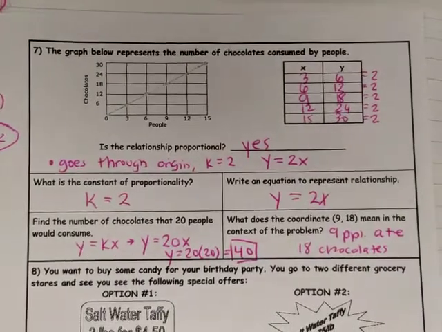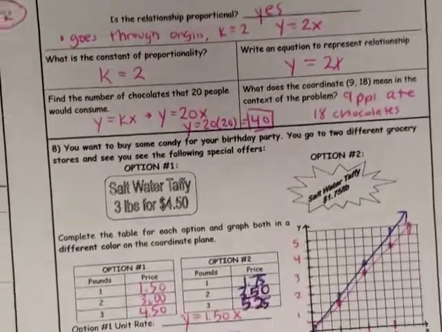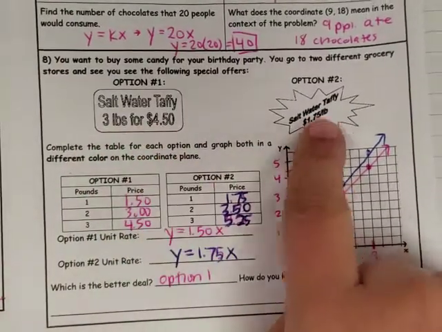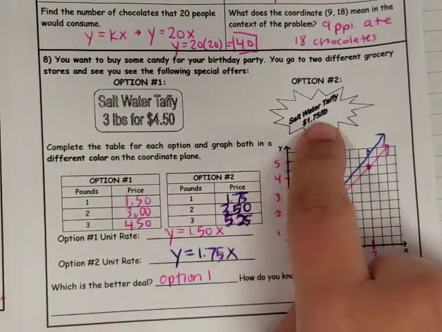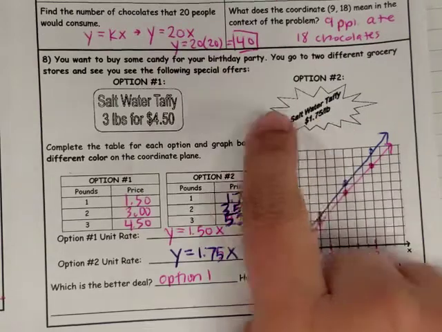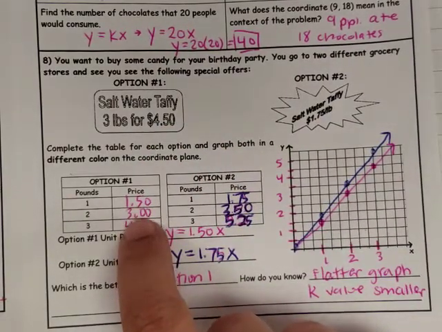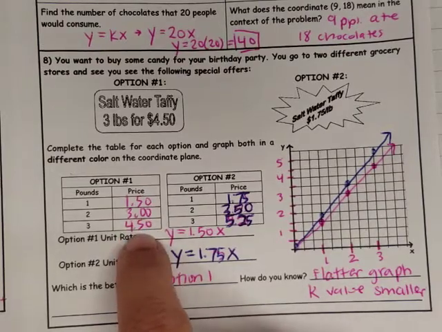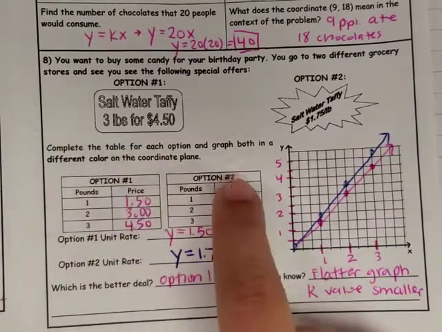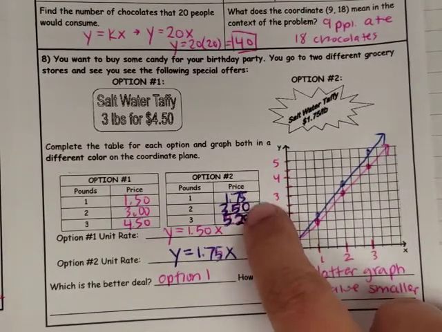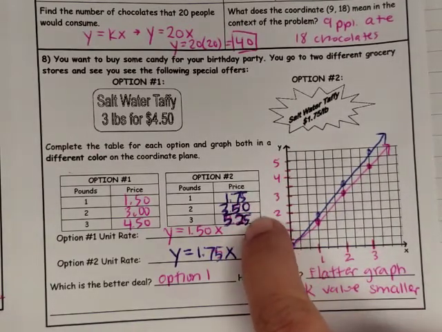And then down here at the bottom, it's comparing saltwater taffy at 2 different stores. So you have option 1, 3 pounds for $4.50. Option 2, $1.75 per pound. So what I did was for the first one, I found the unit rate was $1.50, and then I added to get $3, and then I got back to the $4.50 that they told me. And then from here, I just used the 1.75, added 1.75, and got $3.50, added 1.75 and got $5.25.